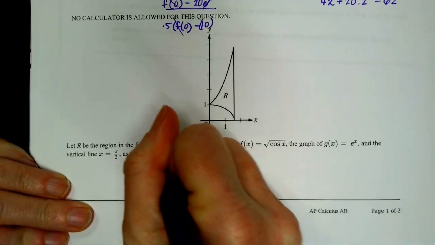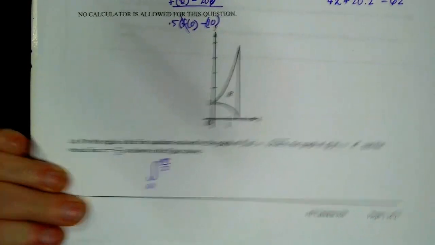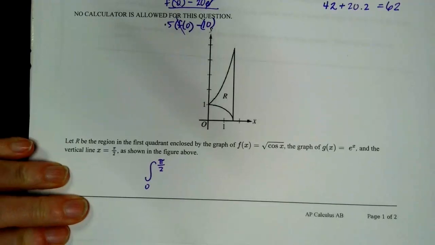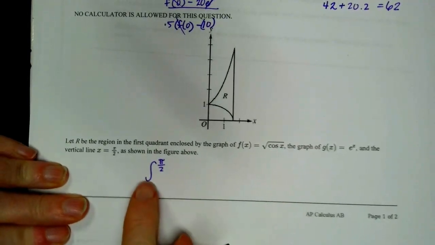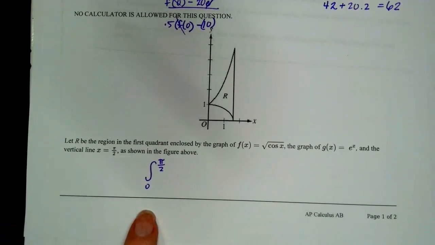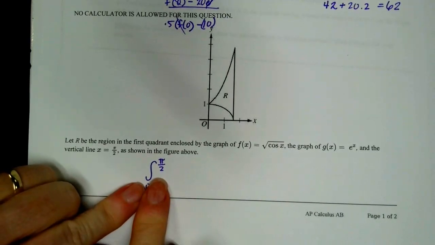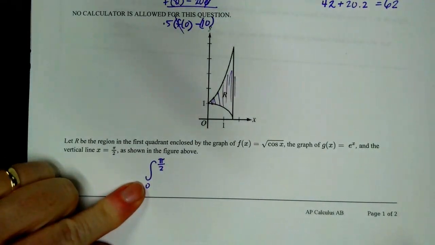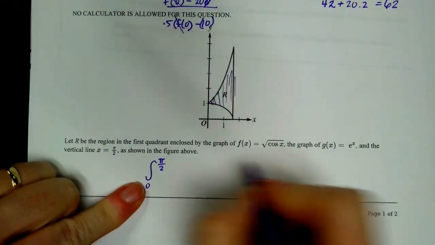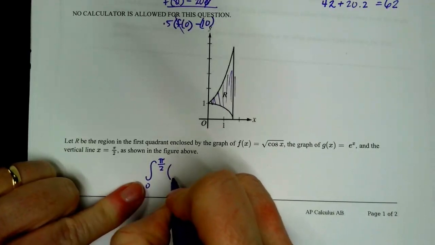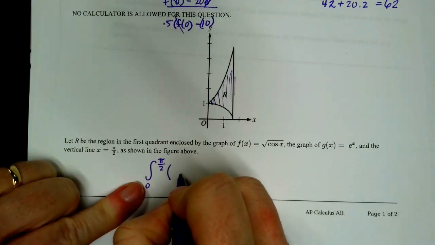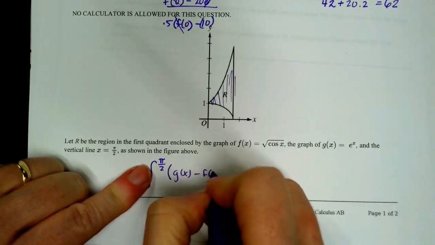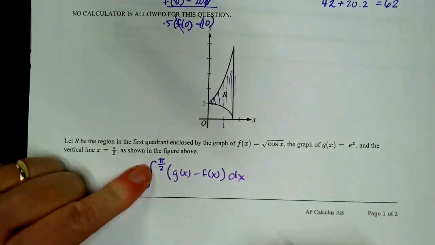Before I go any further, that right there was worth a point. You had to have your two boundaries correct. Now, I need the area of this figure. So what do I do to get the area? The top one minus the bottom one: g of x minus f of x. They defined g of x and f of x, so you could write g of x minus f of x. I put g of x plus f of x, but it's minus.